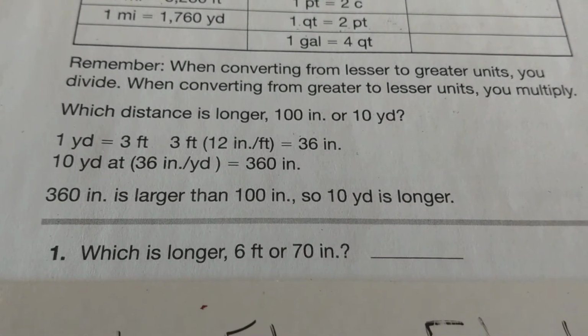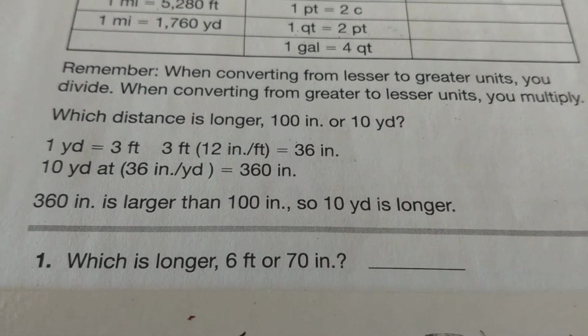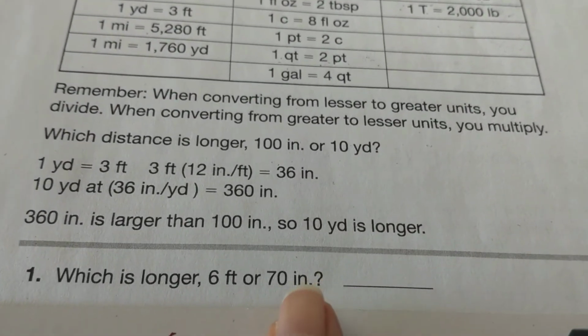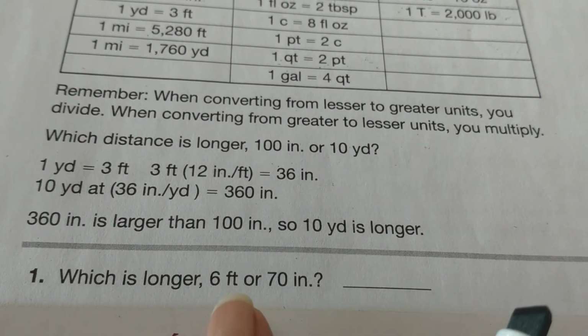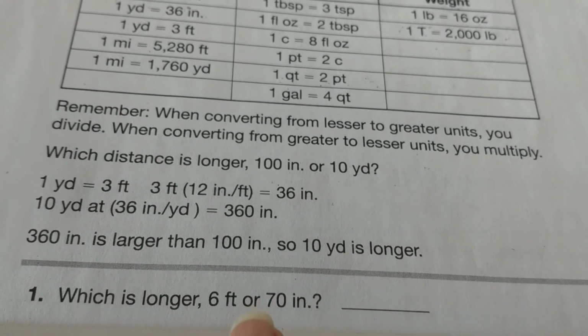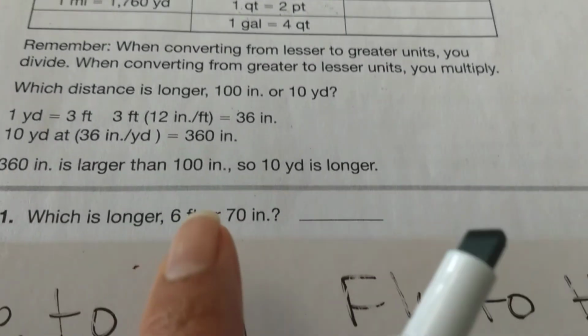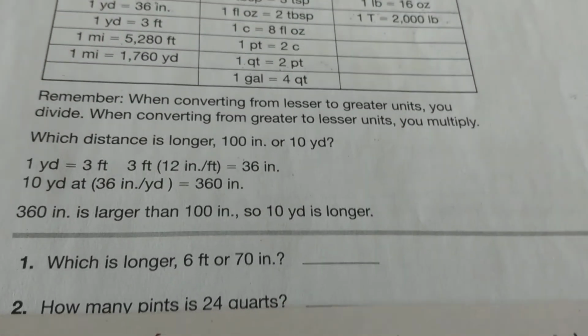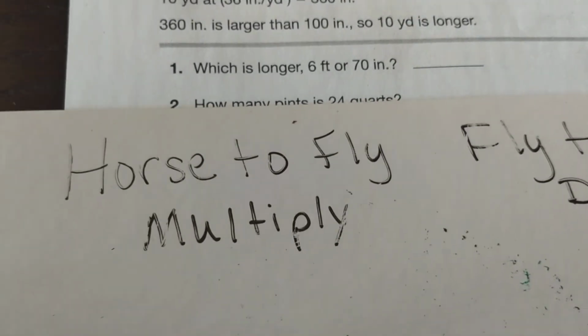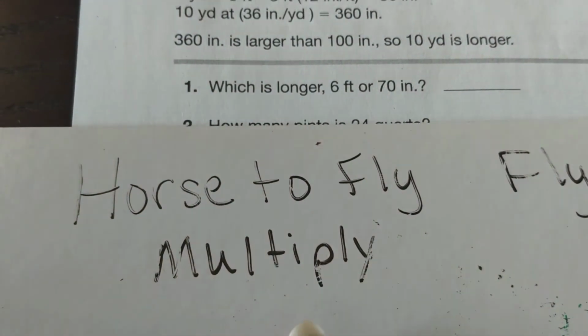Okay, so we have feet and inches, right? So since we have feet and inches, that's what we're comparing. We're comparing a larger unit to a smaller unit, which means horse to fly. So we're still doing horse to fly, and horse to fly means to do what? It means to multiply, right, guys?